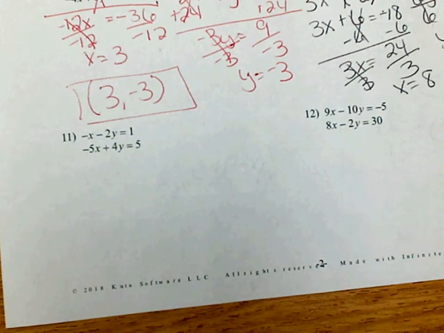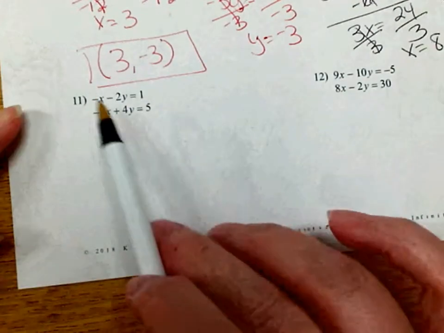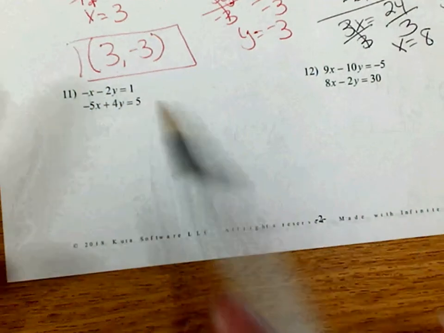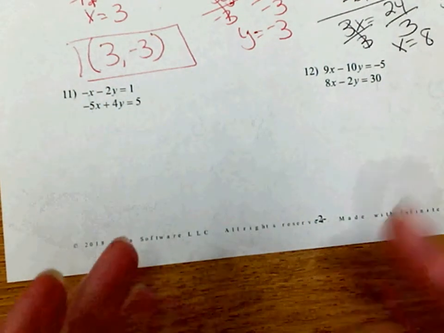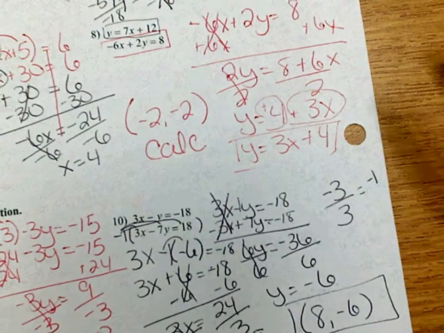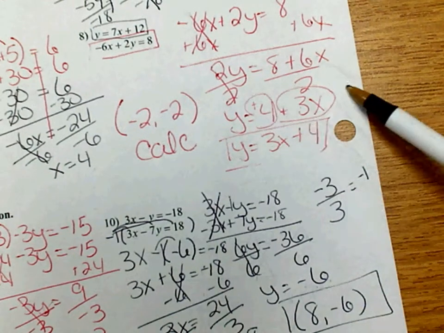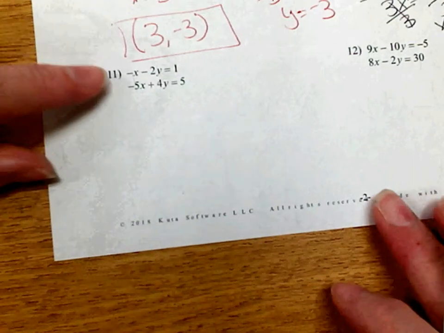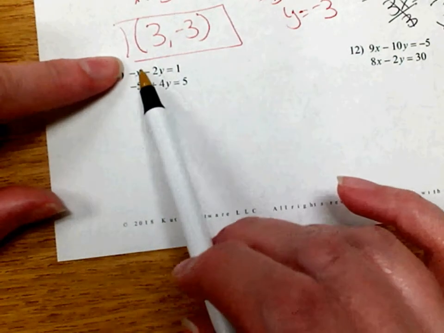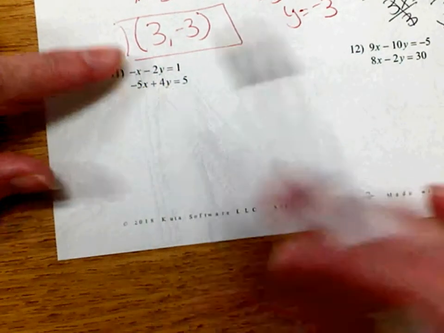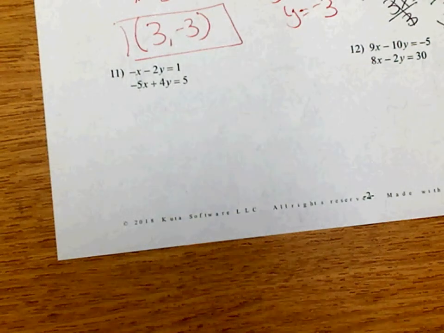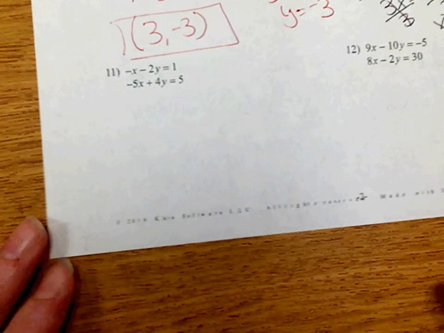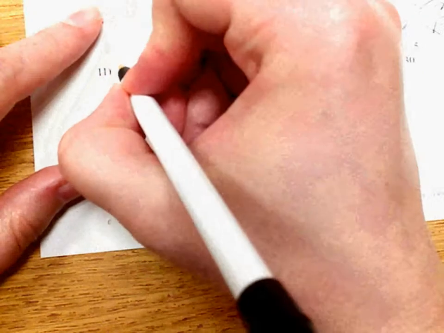Okay, number 11. So this is exactly like 9 and 10 in that they're both in standard form. So I could solve for y, and if you like solving for y, look at number 8, do it the same way. But personally, I like elimination. So my x's don't cross out, my y's don't cross off. So this one's a little bit harder to figure out which one to do. So I'm just going to try my x's.